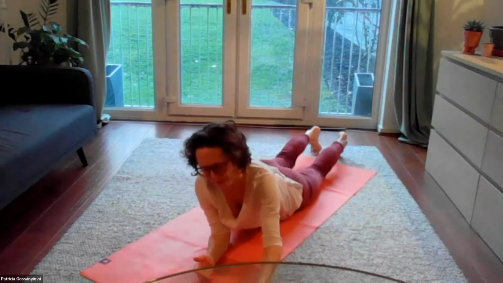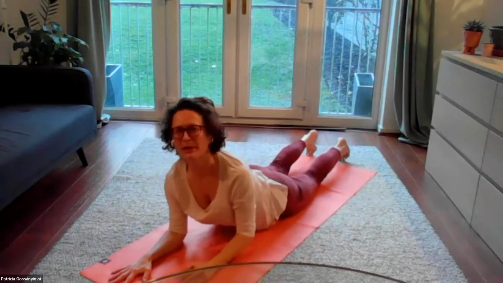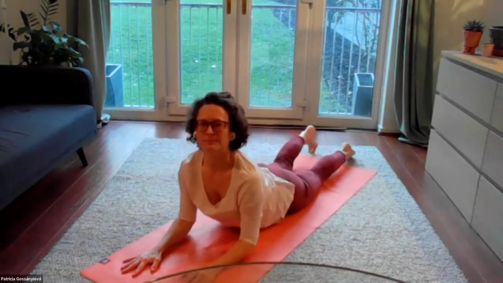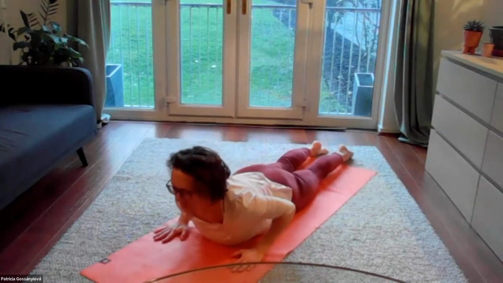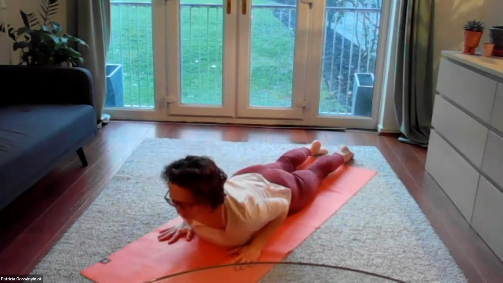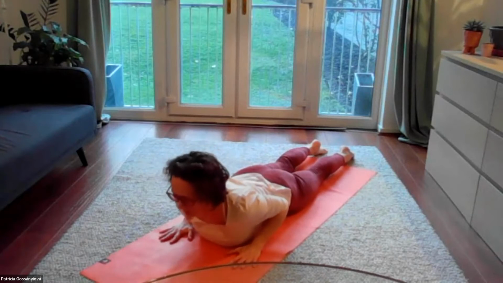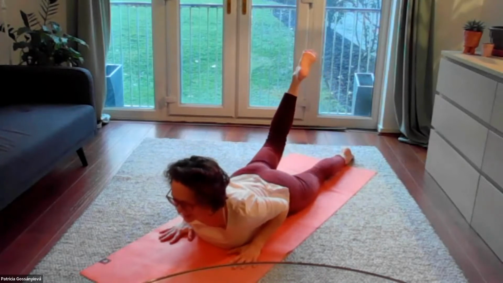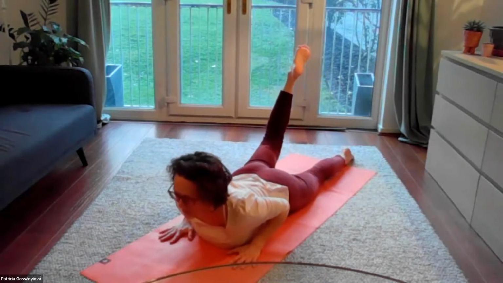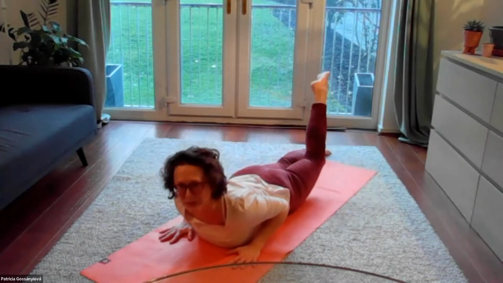We will now do a short exercise for our lower spine. It's in a Bhujangasana, but it's a very simple pose. We will use our hands just a little, and we will lift one leg and then the other with the exhale as high as possible. So this is the exhaling position, and this is the inhaling position.